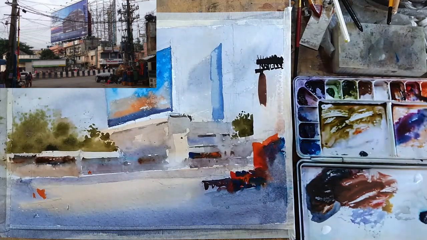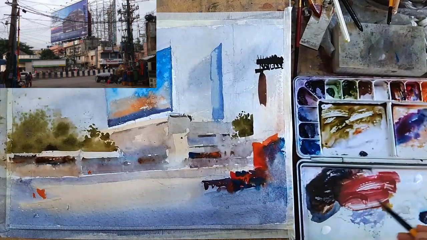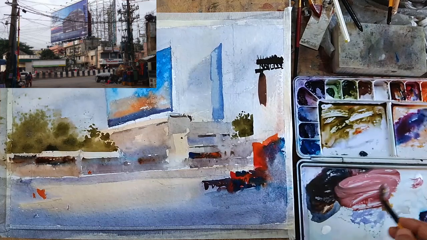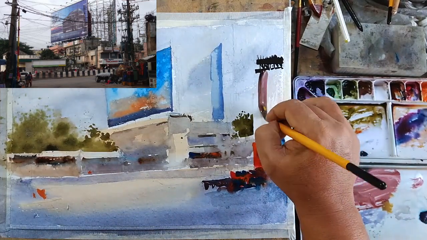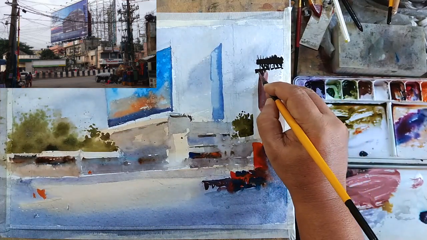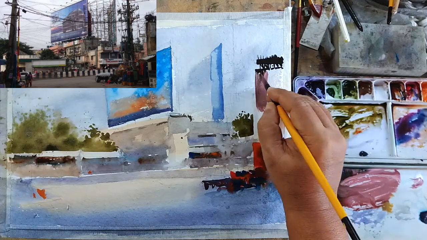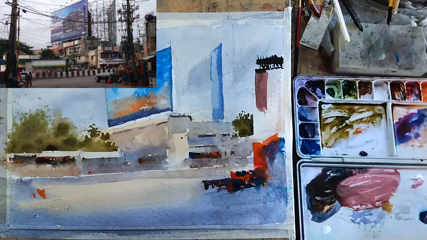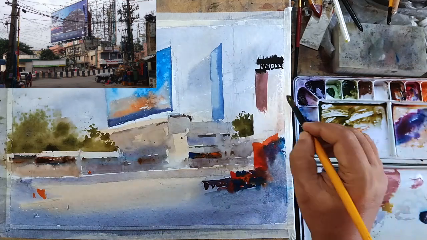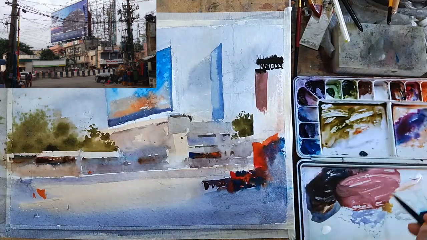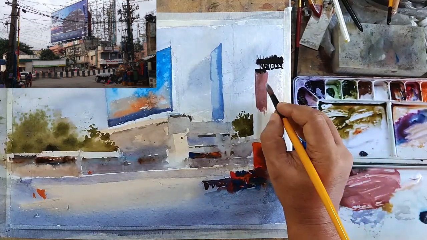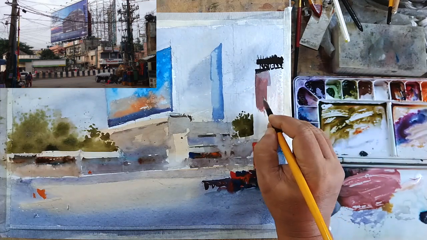I'm finding it a little bit more reddish and a touch of white more. I'm just trying to get some color there. Yeah, somewhat this color. See, you don't ask what color exactly it is, because to get some exact color will be really difficult in watercolor.